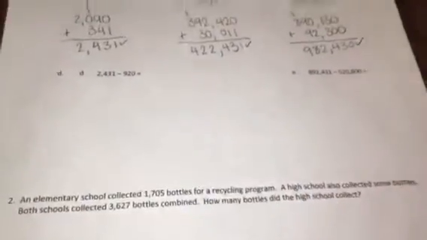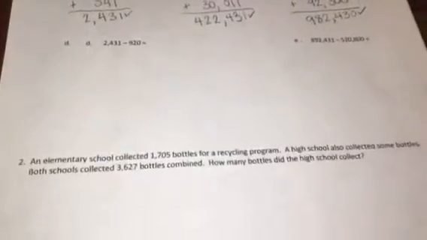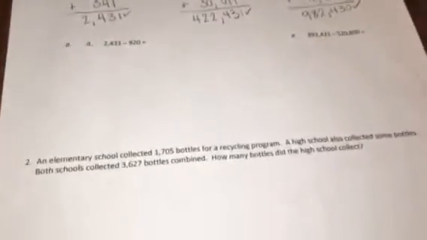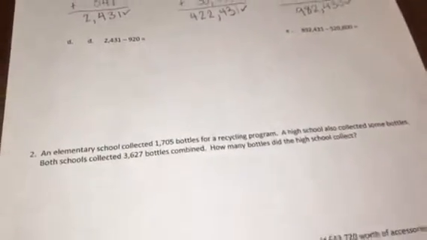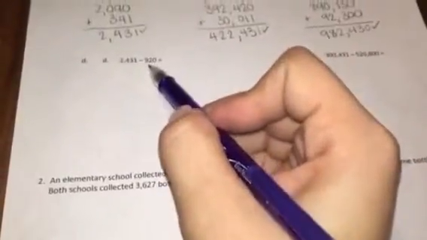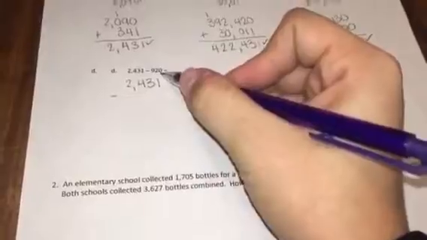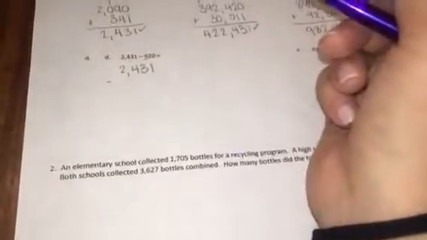Alright, D. D is different because now our numbers are written horizontally. So we need to put them in standard algorithm form. Remember, with subtraction, your larger number always has to be on top. So 2,000 is larger than 900. So we are going to write 2,431 minus 920. Remember though, this 9 is in the hundreds place, which means it has to be lined up underneath the hundreds place in the 2,000 number. So we're going to put it underneath the 4. So 920. Alright, now let's see if we can subtract.